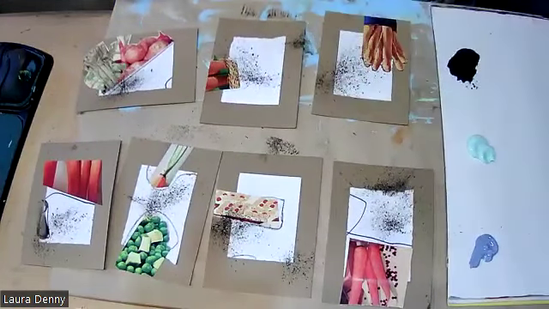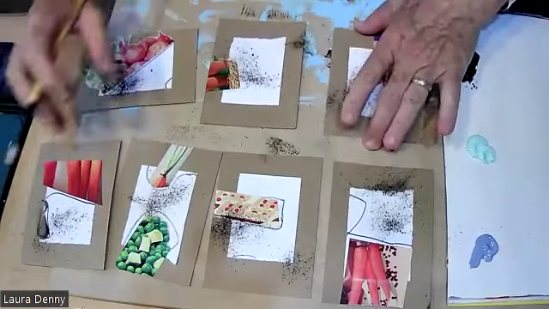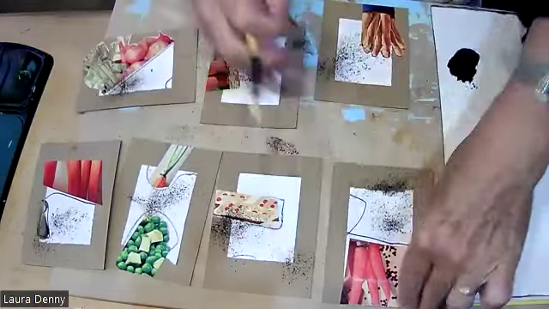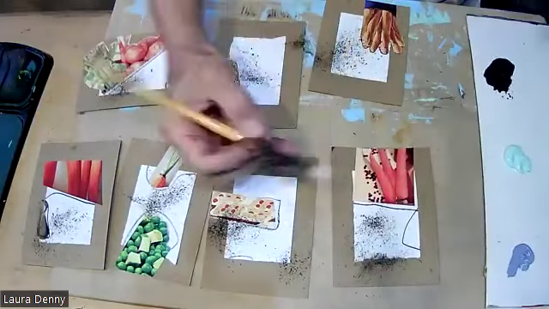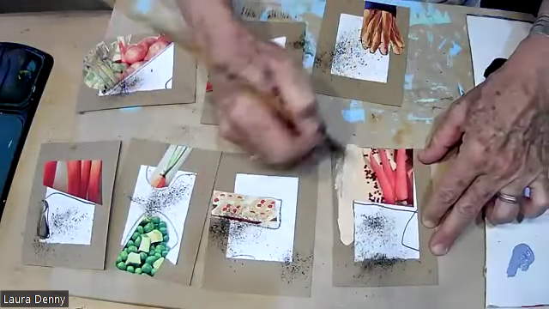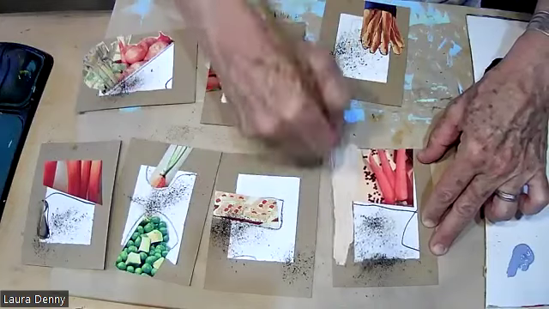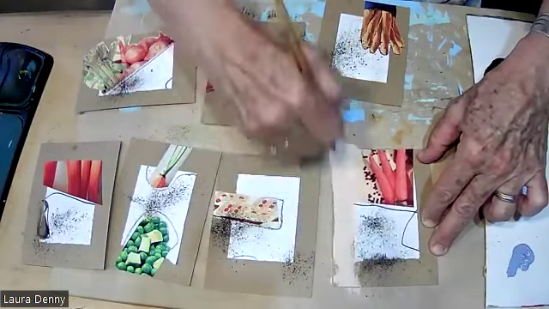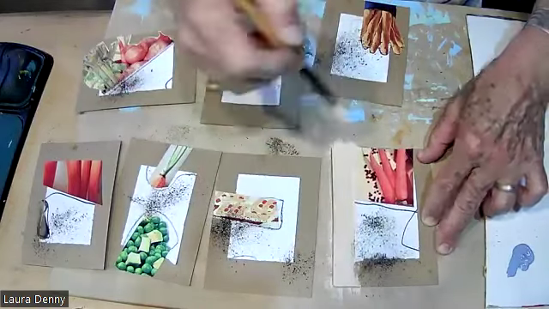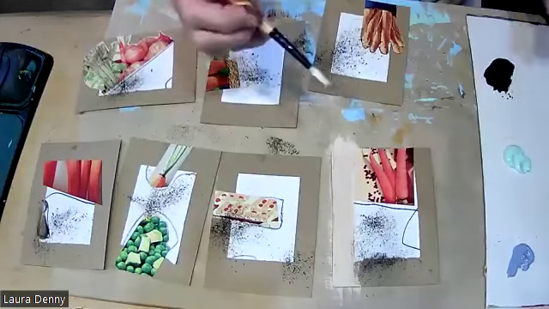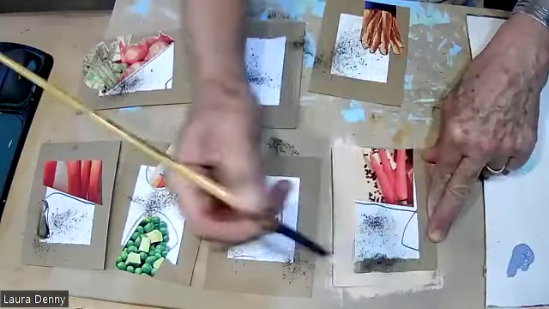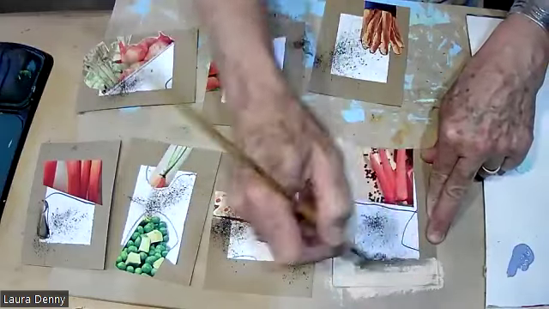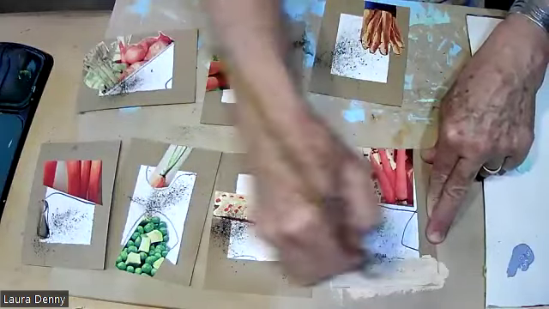Adding a little bit of water and start with this one. So again, making quick decisions. How much of the brown do I keep? How much of it do I obliterate? Just following instinct here.